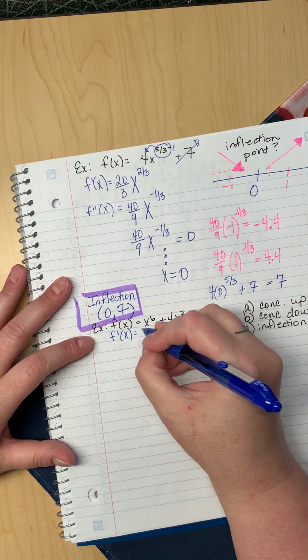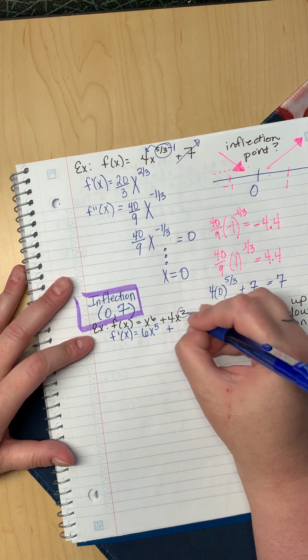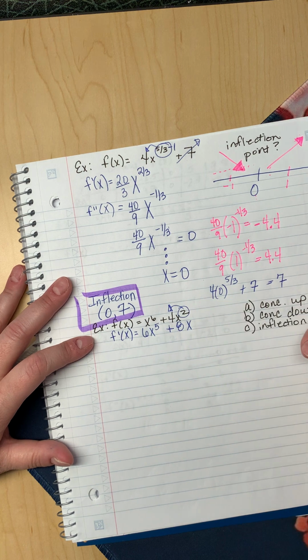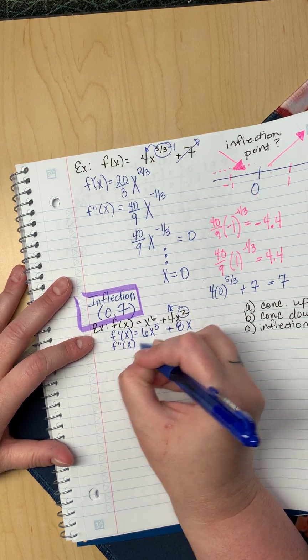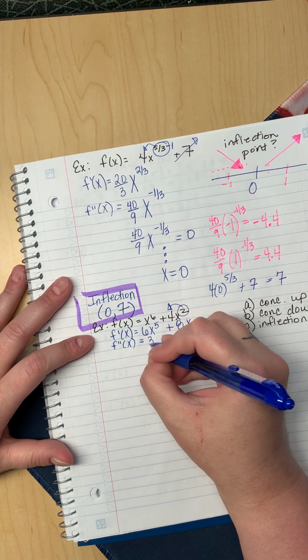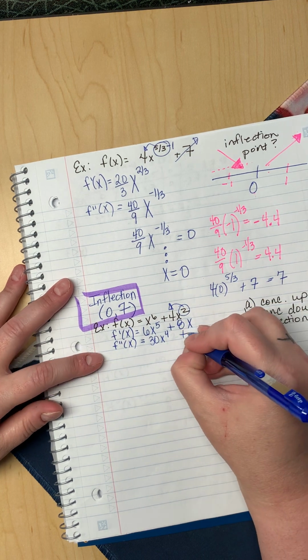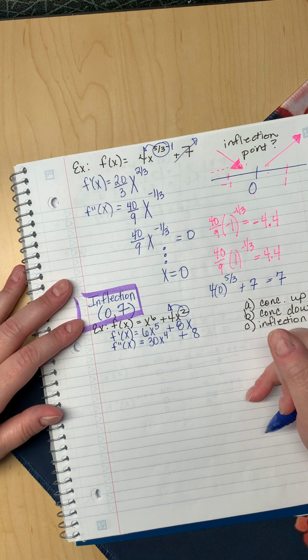Bring down the exponent. 6x to the 5, plus, bring down your exponent and multiply, 8x to the 1. Now we have to find the second derivative, because concavity is about the second derivative. Bring down the exponent and multiply. 30x to the 4, plus just 8, because 8x just goes to 8.